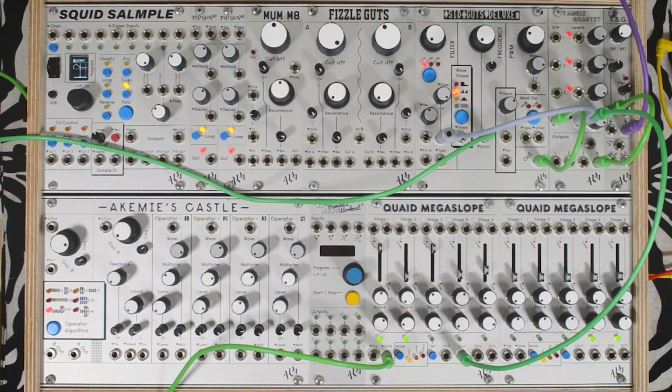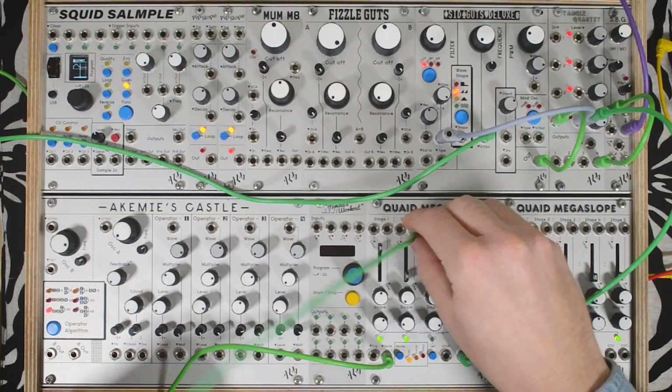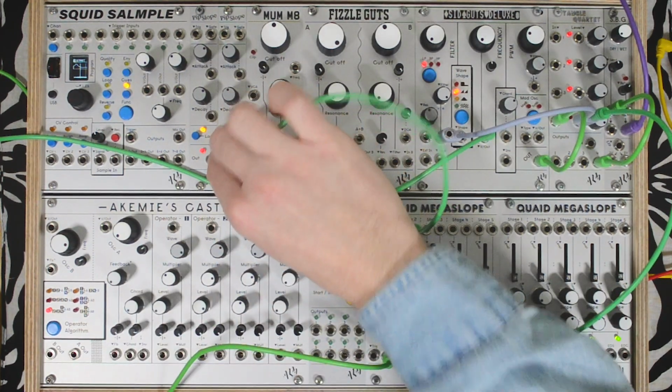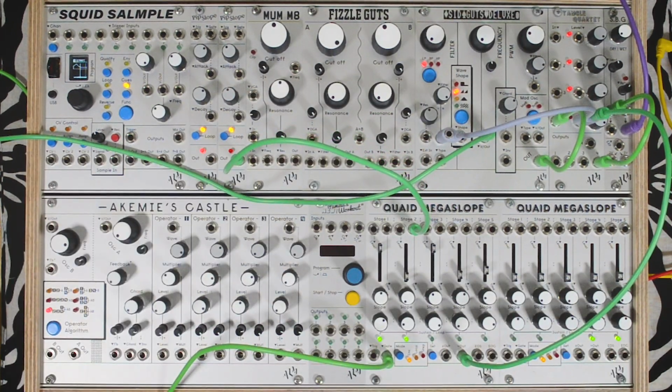The CV inputs over time and level work great in any of the looping modes of the QUAID. Here is a basic triangle LFO from the pip slope controlling the time of stage 2.